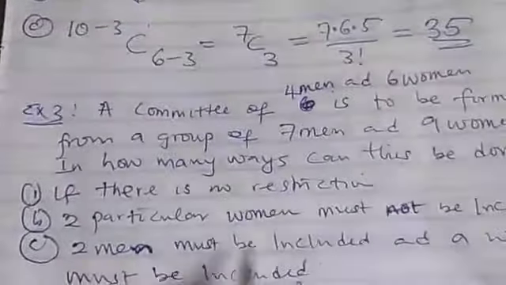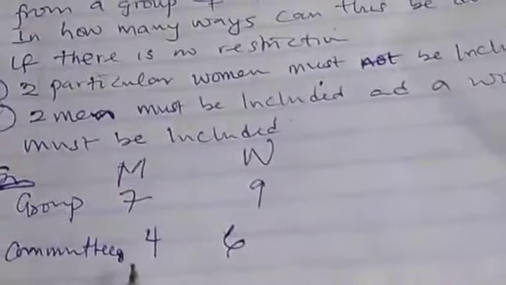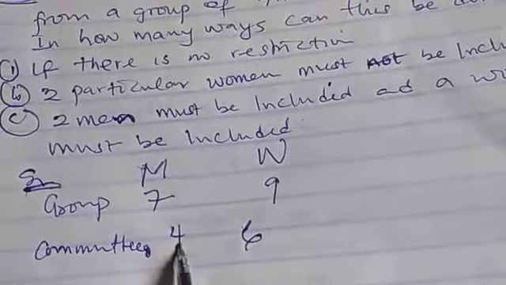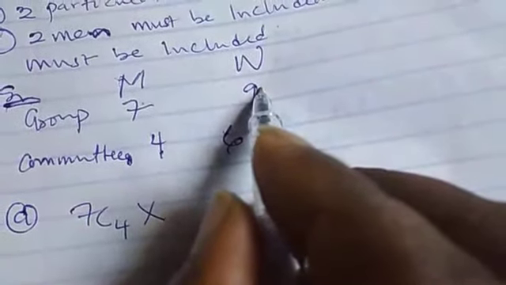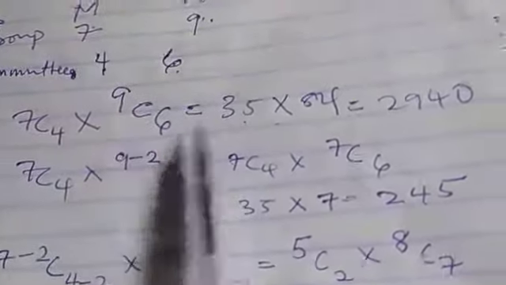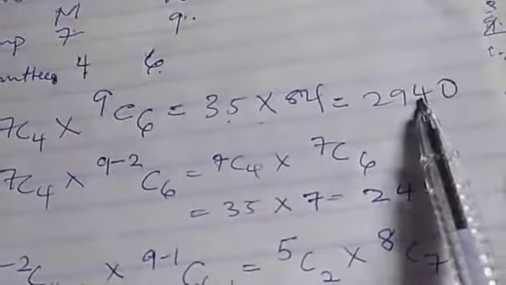This first one says if there's no restriction. No restriction means there's no condition. So that means we'll be selecting 4 men from 7 men. Our answer is 7 combination 4 times we'll be selecting 6 from 9 women. When they are discriminating like that, we say times this combination. This one means there's no restriction. 7 combination 4 will give me 35, 9 combination 6 will give me 84, and that gives me 2940.